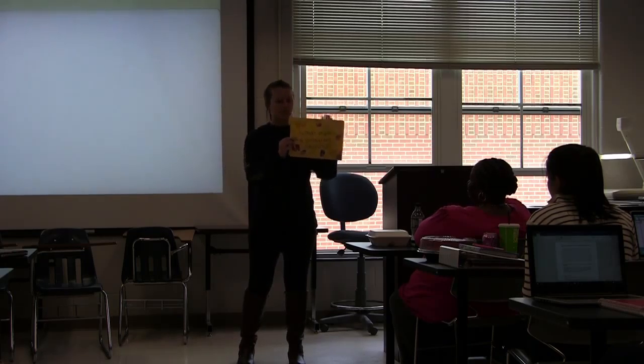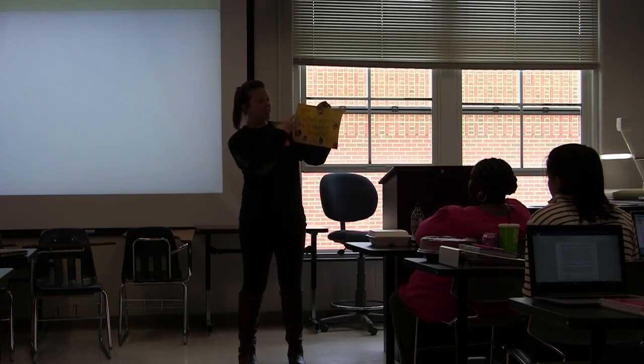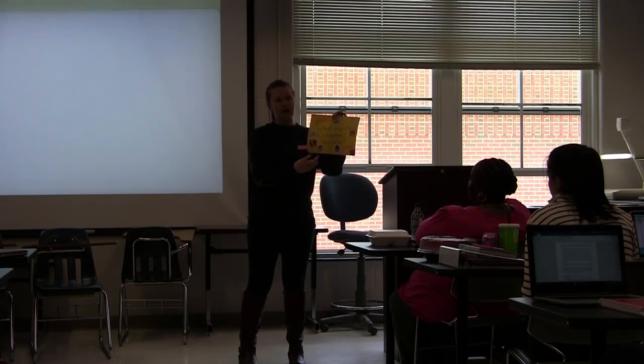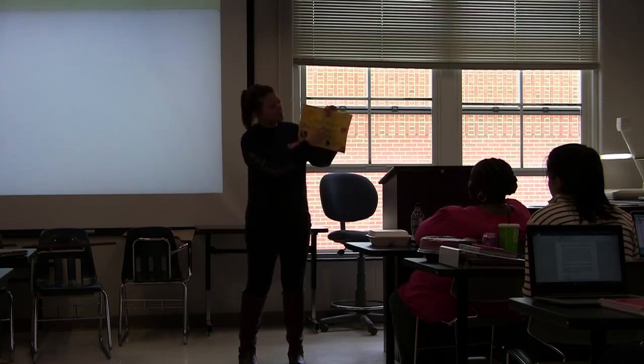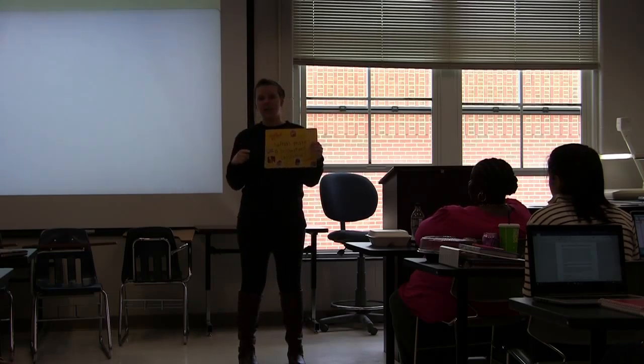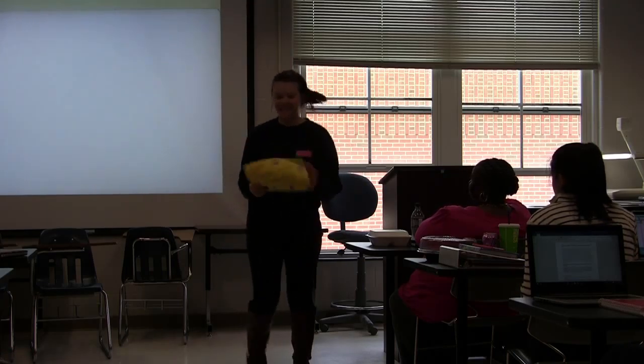I let them glue them around, and then throughout the lessons we talked about, okay, what are some things that we need whenever we go to these places? Oh, we need money. So they would say them, and then I would write them. It just helped connect in their heads what the essential question was and what it was talking about. So it helped a lot.